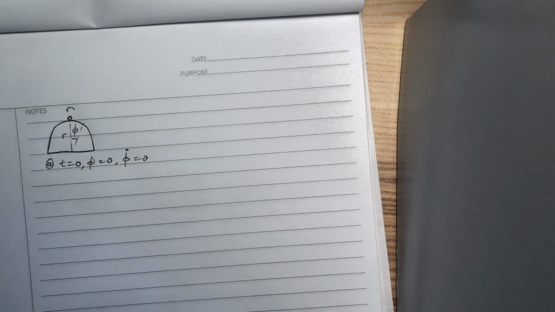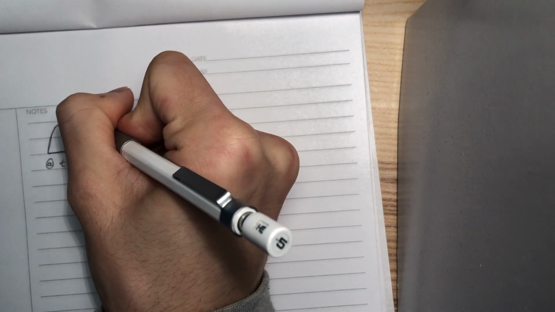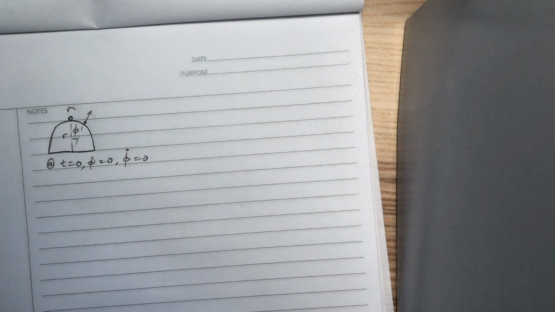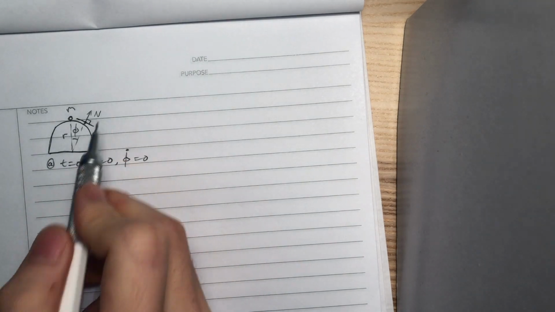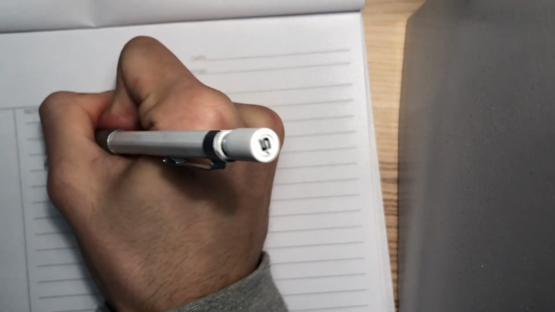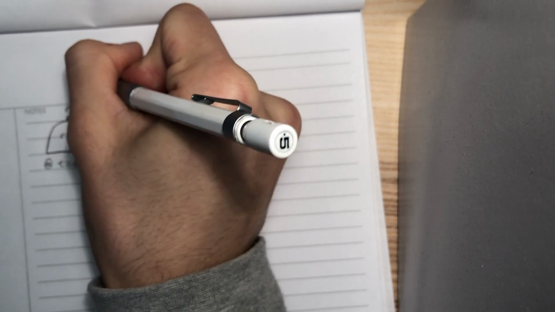Okay, so first of all, we'll start by drawing a free body diagram of the particle at this position. Since it's in contact with the hemisphere, there will be a normal force perpendicular to the surface of contact. Say that's the surface, this is my normal force. And we know that there is gravity, mg. And we define this to be my r hat, and this to be my phi hat.